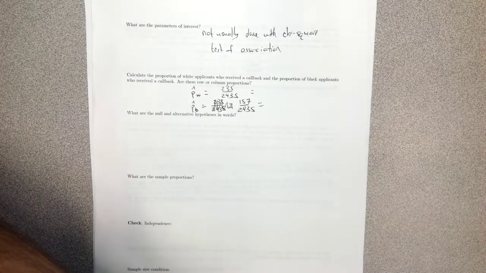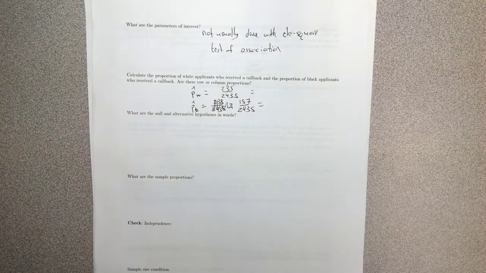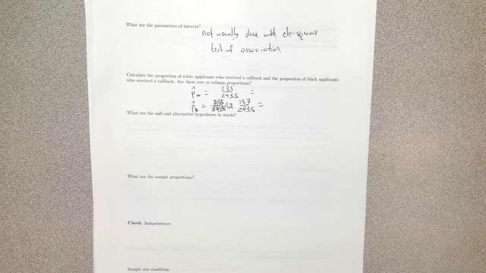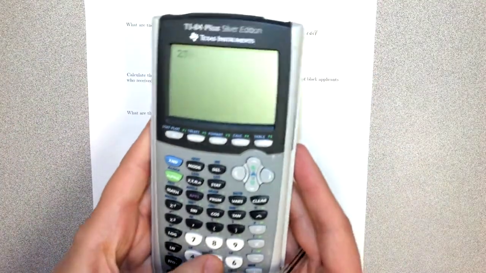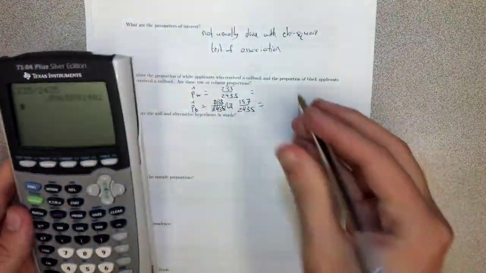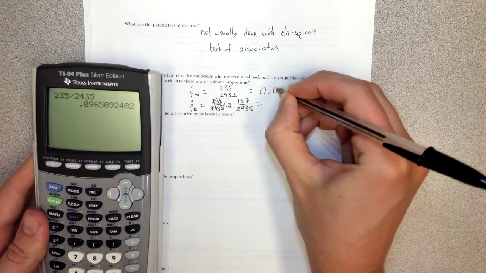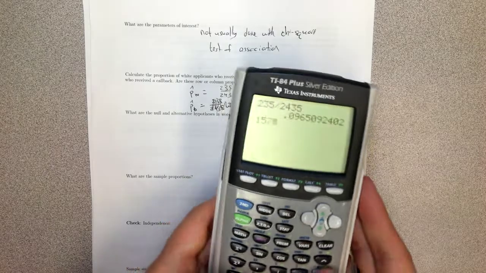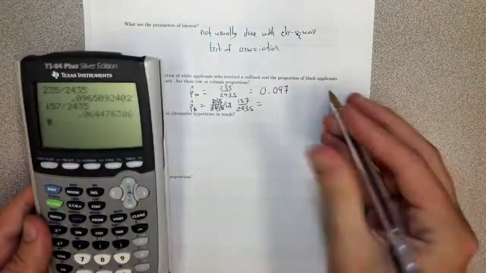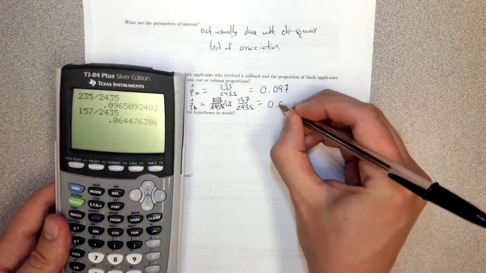You could go ahead and calculate those out. So it looks like about 10% of the white applicants received a callback, and about 6 or 7% of the black applicants in this sample received a callback.